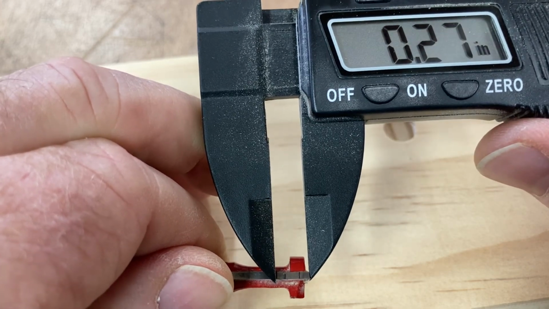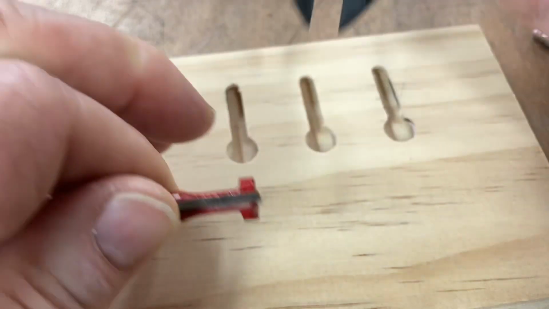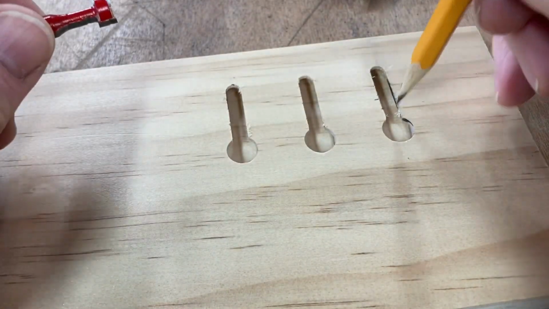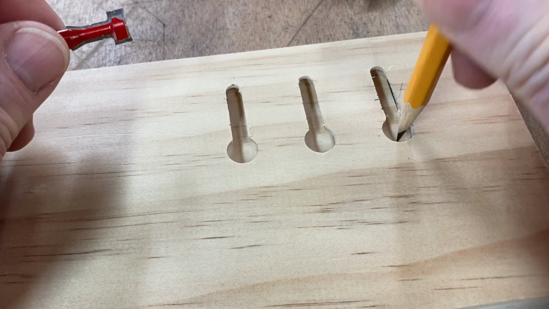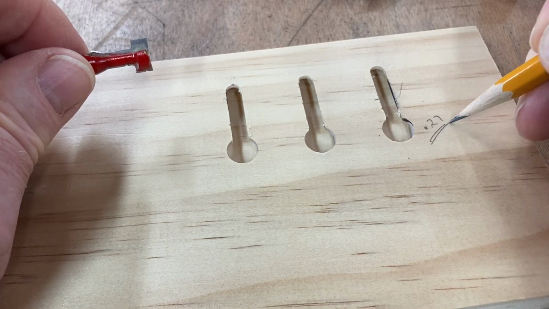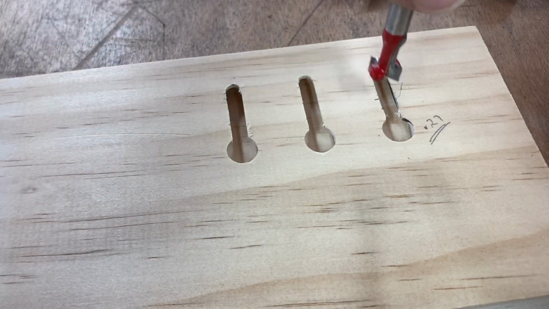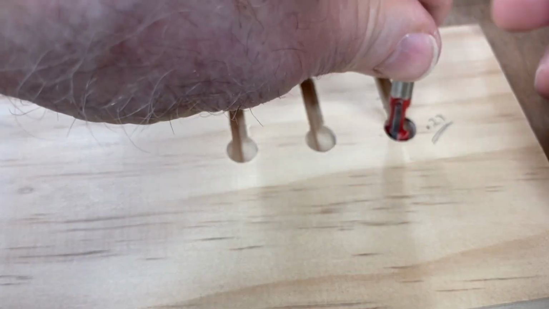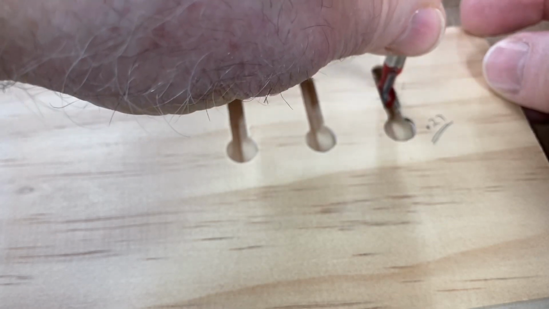But typically I settle on 0.27 of an inch. So that is the depth that this goes straight down into the material. You want that bit to go straight down in there, and then it's going to cut.